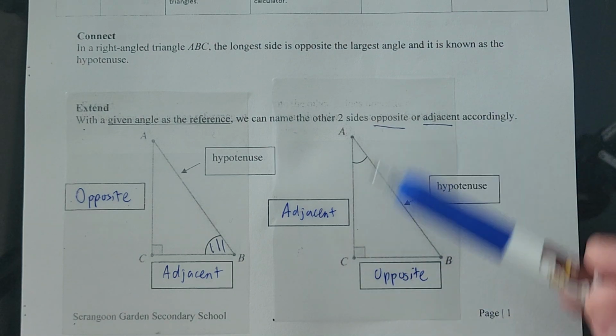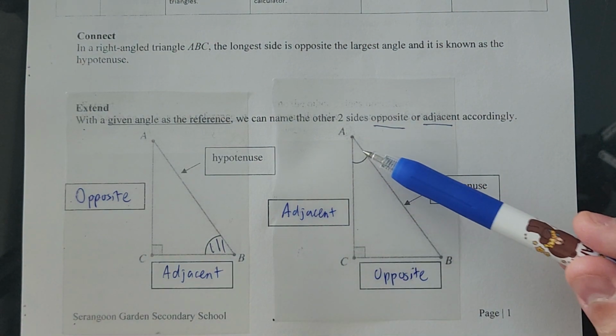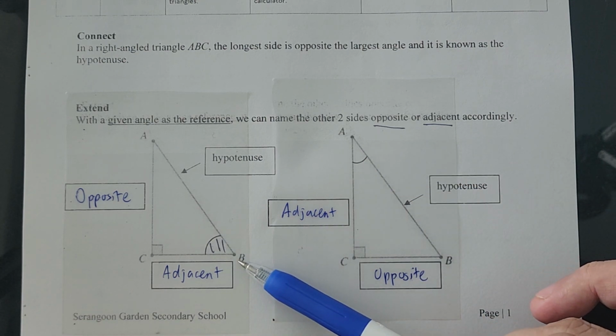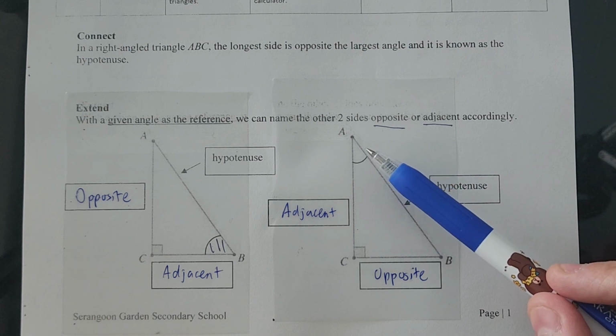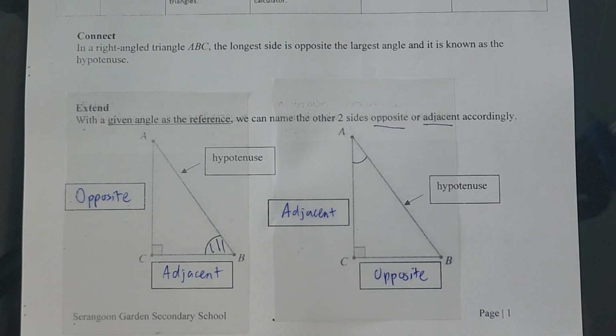If you realize, these two triangles ABC are exactly the same. The only difference is the mark angle is different. One is at the bottom at angle B, the other one is at the top at angle A. The opposite and adjacent will change, but the hypotenuse will always stay the same. So this is how to label a triangle. This is the number one step.